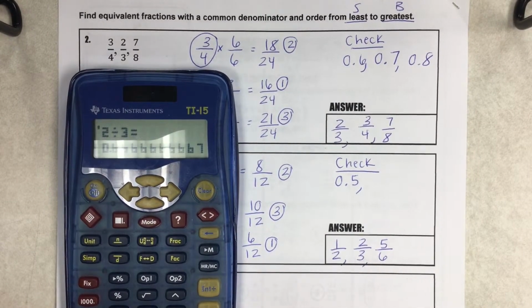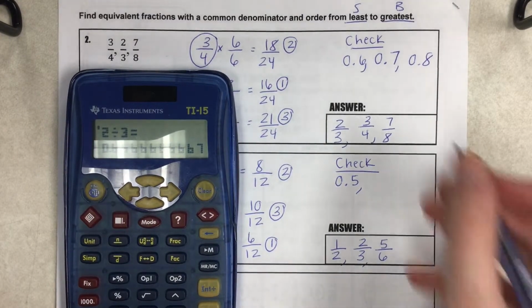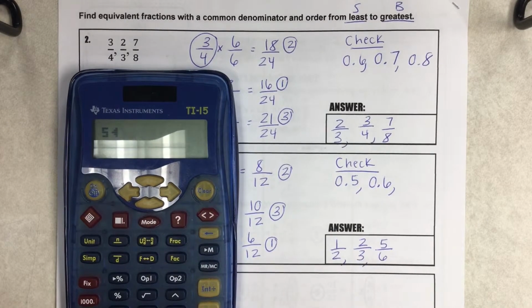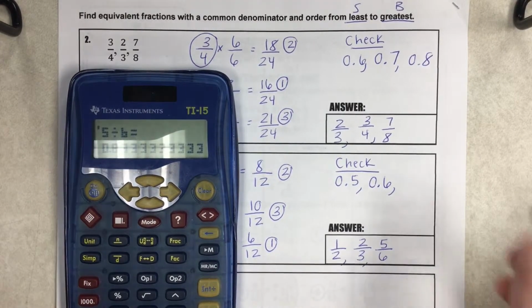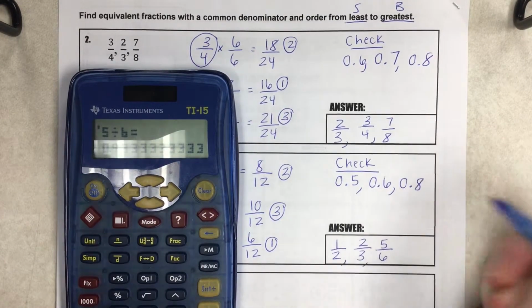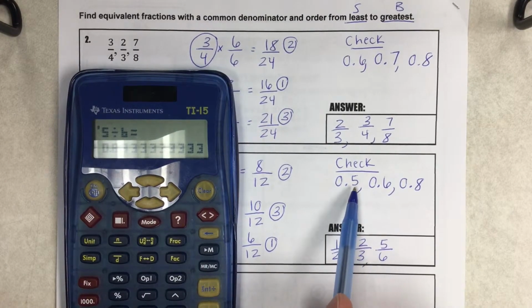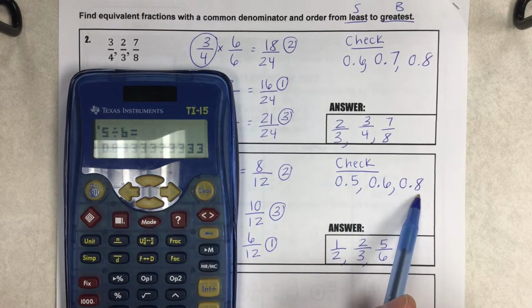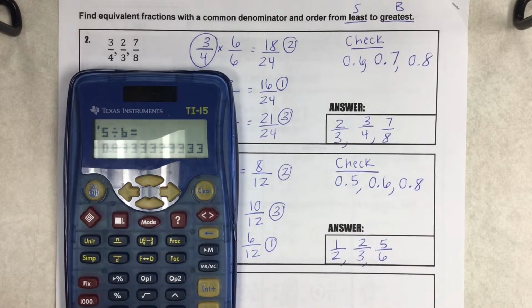2/3, or 2 divided by 3, equals 0.666667, so I'll put 0.6. And then I'm going to check 5/6, or 5 divided by 6, and I get 0.833333. I'll put 0.8. And I can see my decimals are in order. 5/10, 6/10, 8/10. So I know my fractions are in order too.